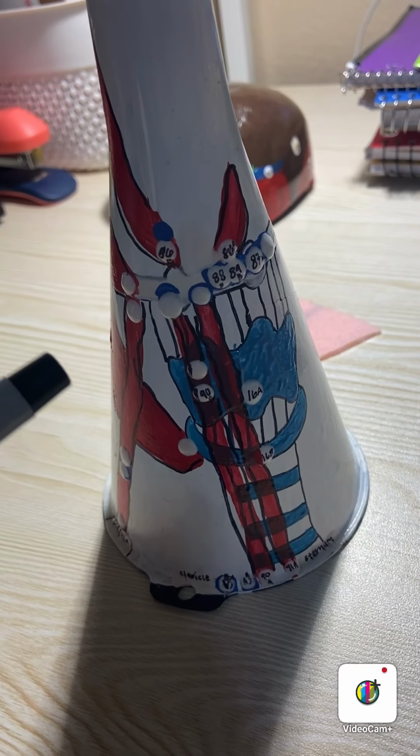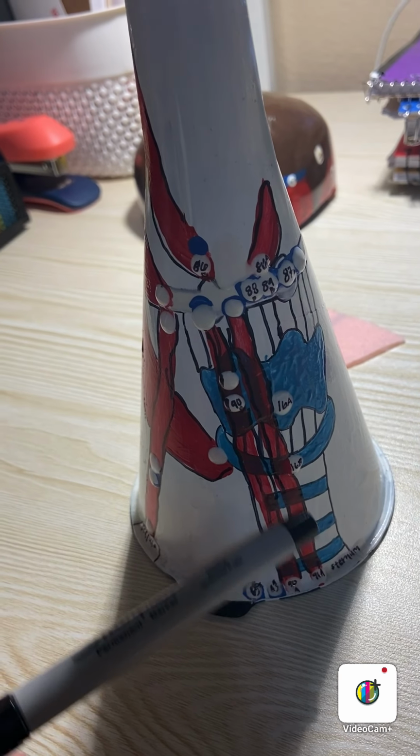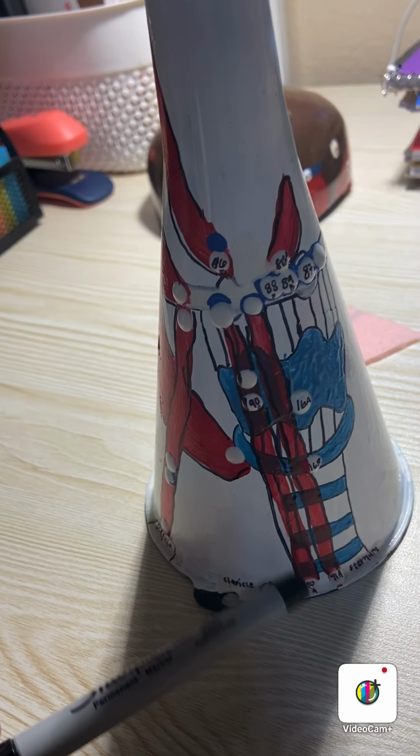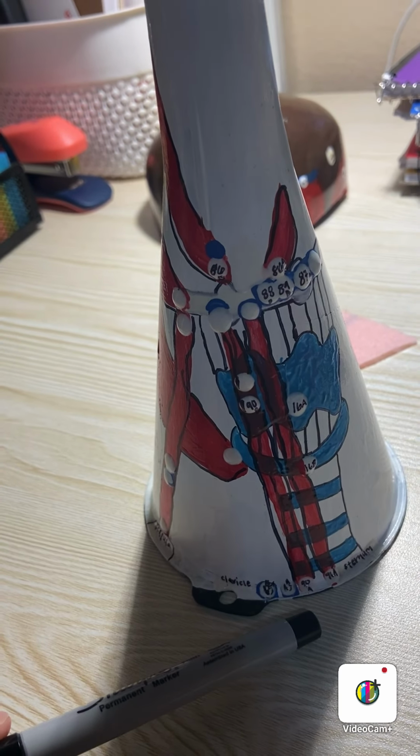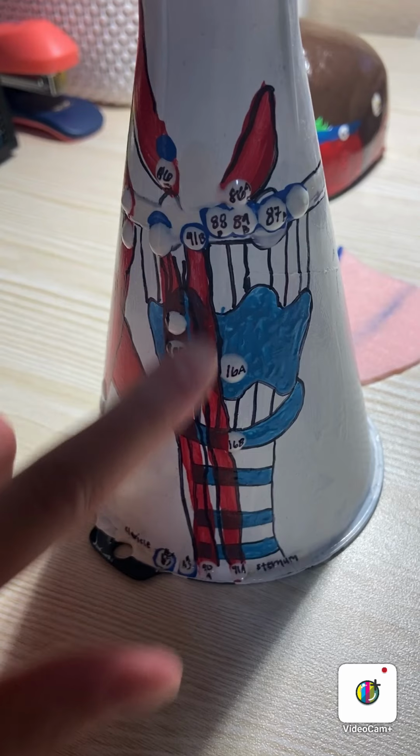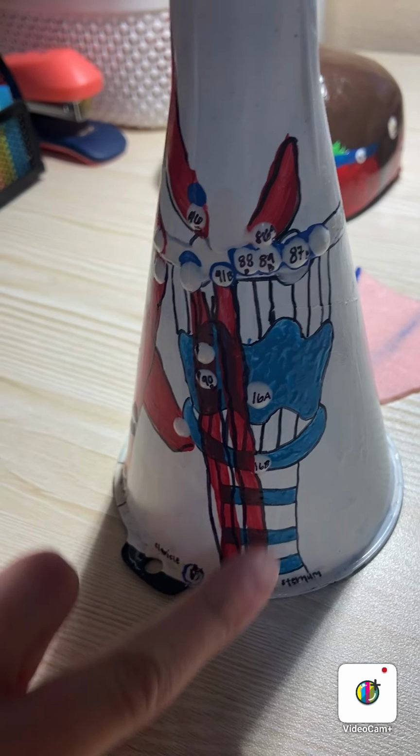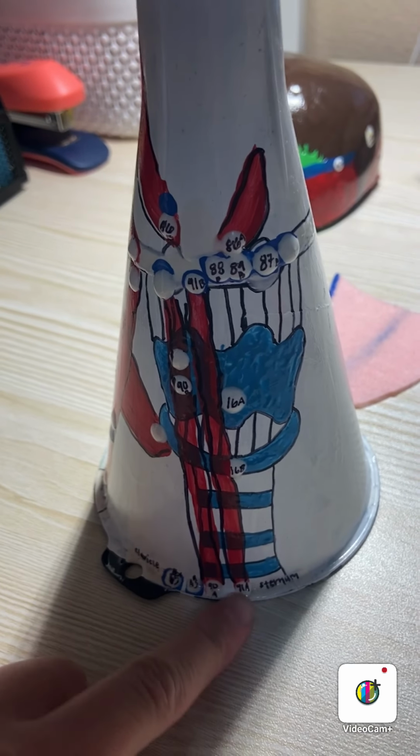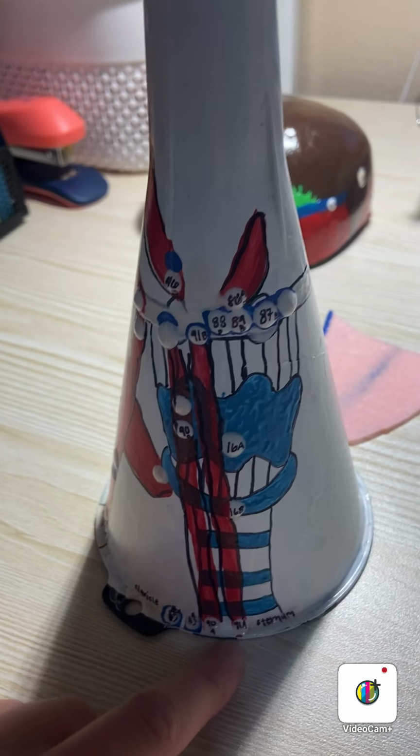So this is the sternothyroid muscle right here. The origin is at the sternum, and the insertion is at the thyroid cartilage right up here. This muscle right here is the sternohyoid. The origin is down here at the sternum, and the insertion is up at the hyoid.